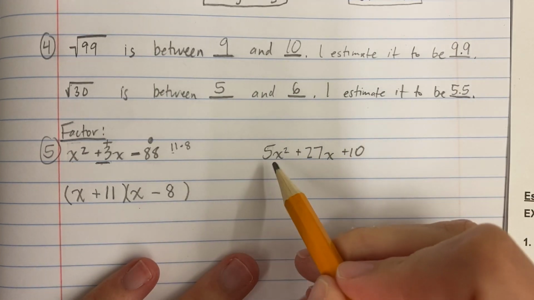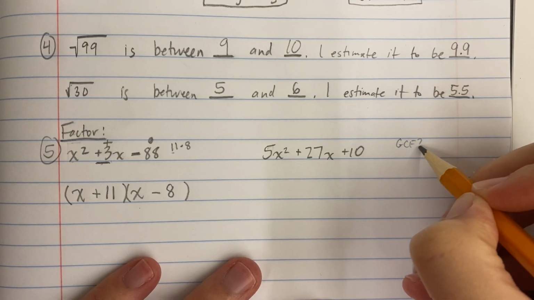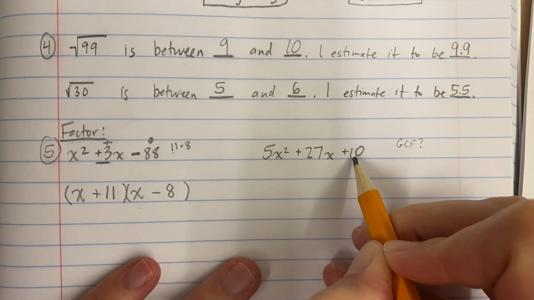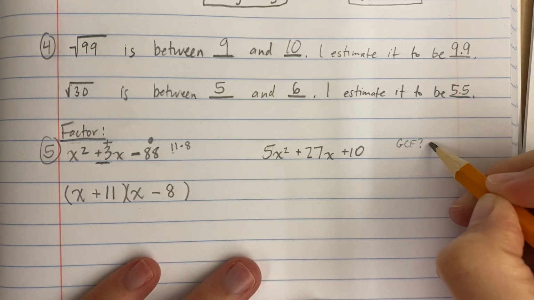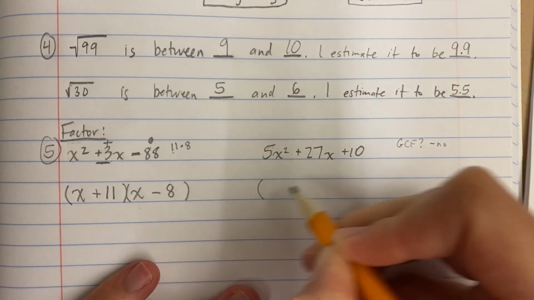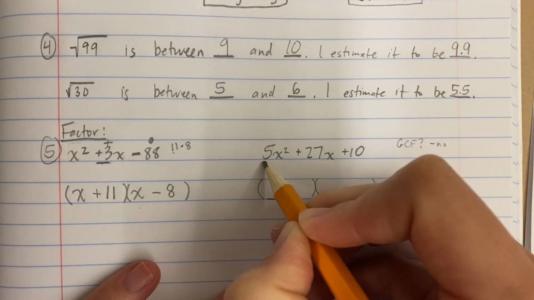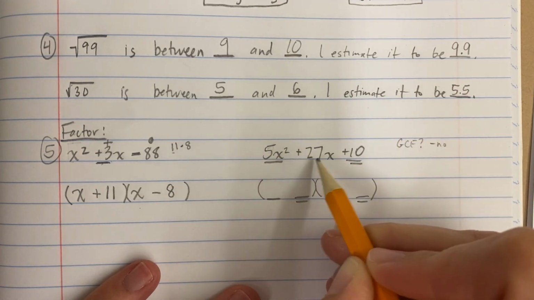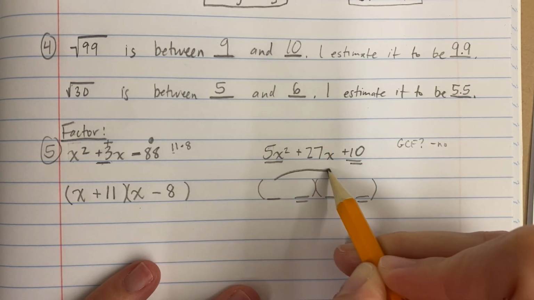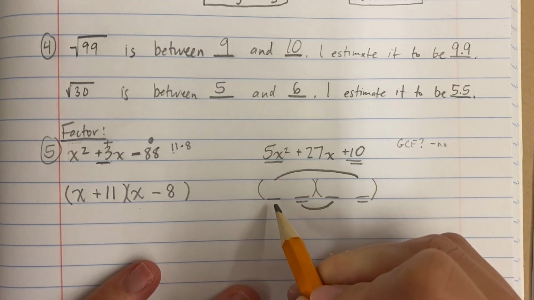Okay, here, I notice there's not a 1 out in front, so I first ask myself, is there a GCF? Is there a number that divides into 5, 27, and 10? And I think, oh, 5. Oh, no. Nope, there's no GCF. So I'm going to set up my parentheses. I know that this times this equals this, and this times this equals this. And then in order to get that middle term, I'm going to have to multiply this and add them together to check. So first, let's start with this one.